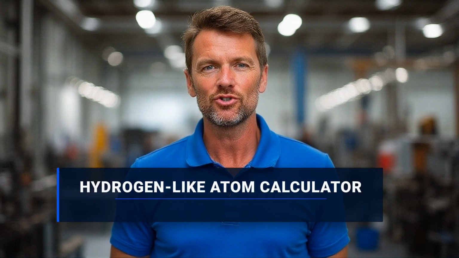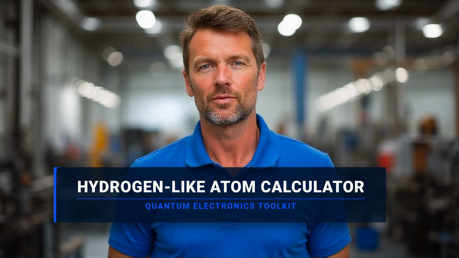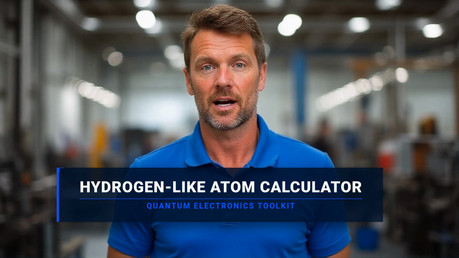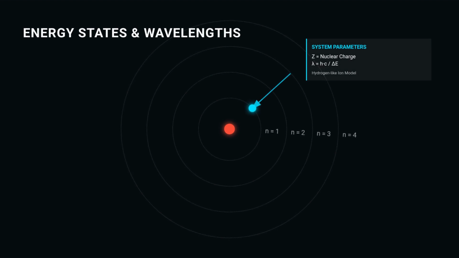Today we're looking at the hydrogen-like atom interactive calculator, an essential tool for engineers working with atomic spectroscopy, laser design, and quantum electronic devices. This calculator solves the fundamental problem of determining energy states, transition wavelengths, and other critical parameters for hydrogen-like ions, which are single electron systems with varying nuclear charges.